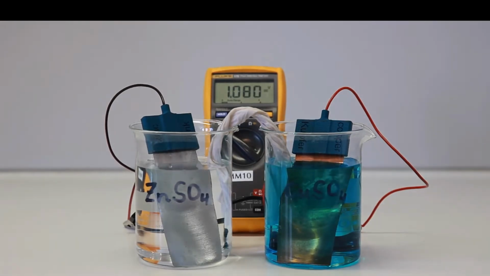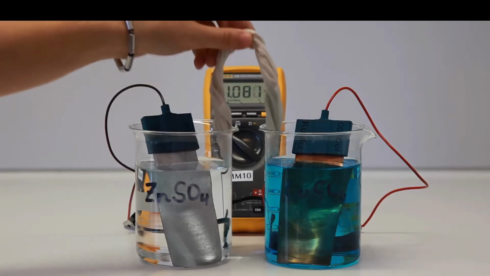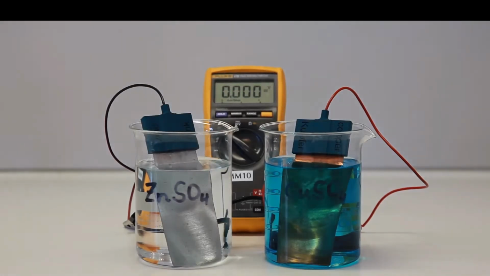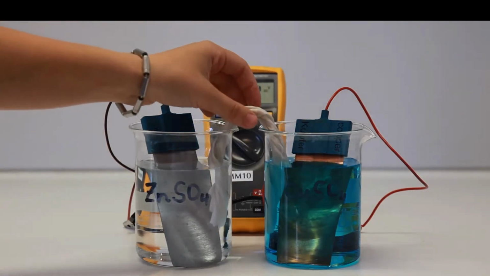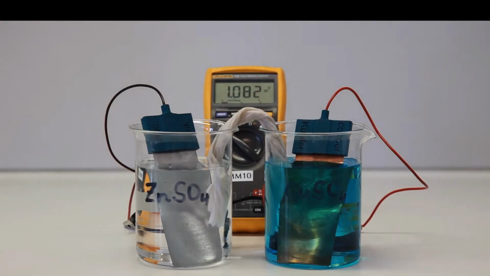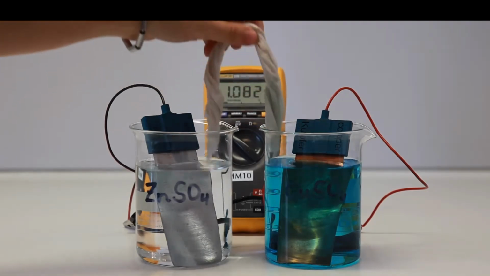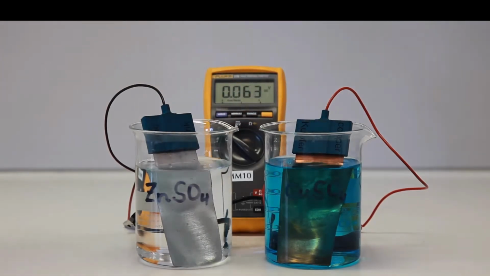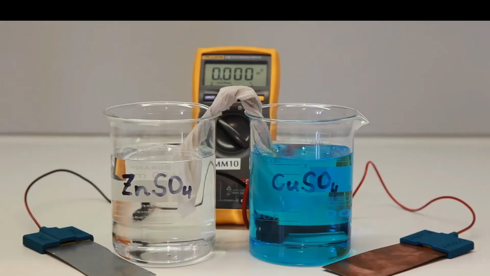See how we get a current flow. If we remove the salt bridge, the charge equalization stops, and so does the voltage. The voltage goes away because we're allowing movement of the ions. So that's one way of creating a salt bridge, a really cheap and easy way. Not only is the salt bridge essential.